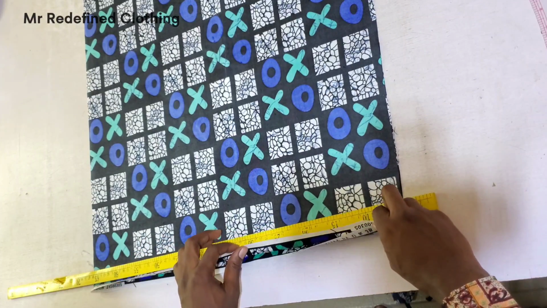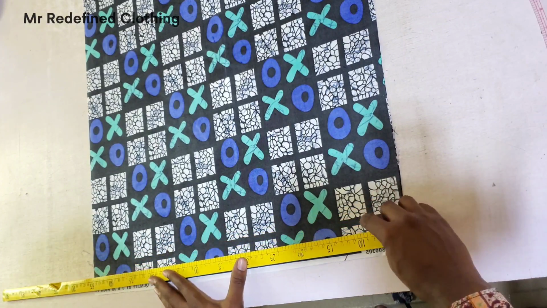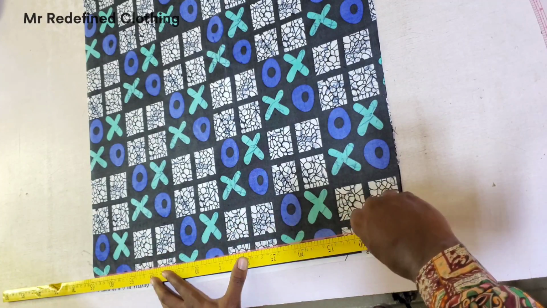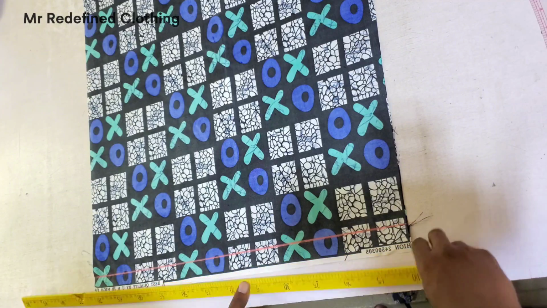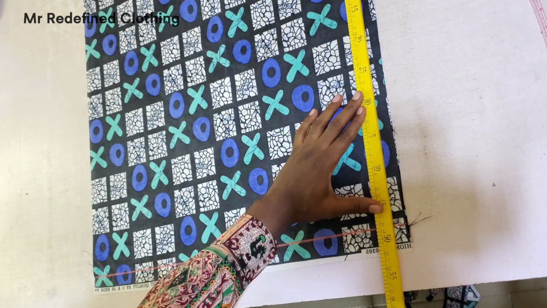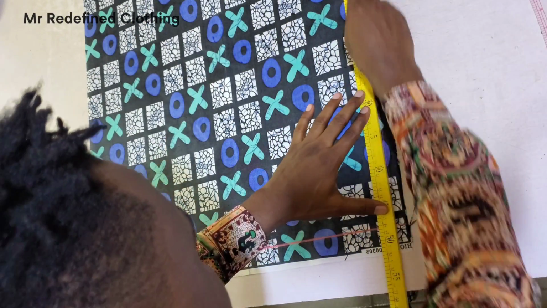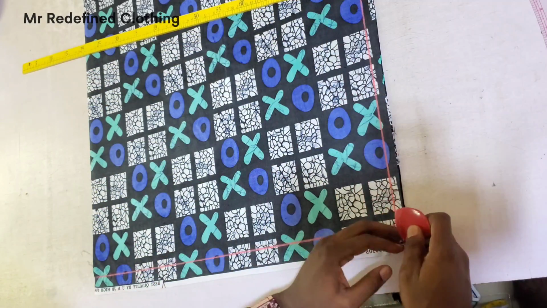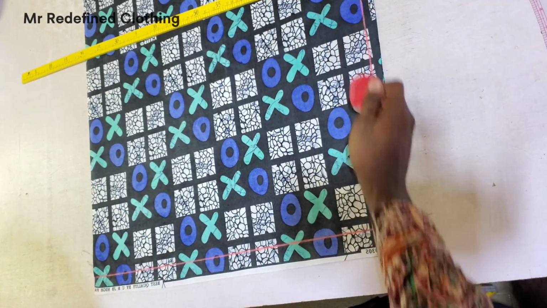The first thing to do here is to mark out your baseline. You mark out your baseline this way. So your baseline must be properly marked out. You also mark out this baseline as well. So this is the first step to take. So this baseline will serve you to give a straight line side and a straight line at the hem.